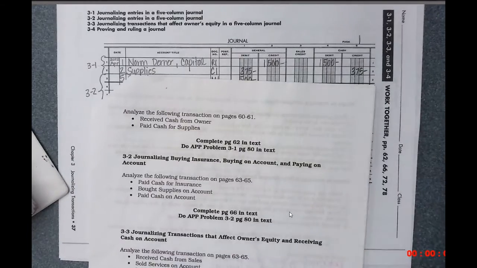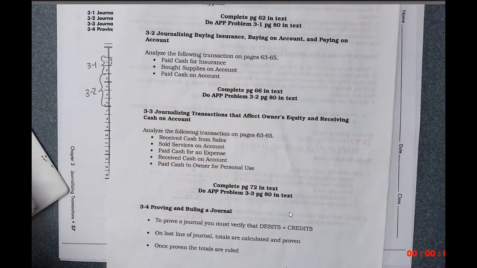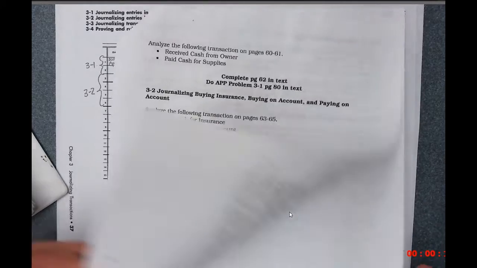Okay, in section 4, we're going to talk about proving and ruling a journal, which basically means that we need to make sure that our debits equal our credits. And so on the last line of the journal, we're going to do totals, and then we will break it down into debits and credits and make sure that they are the same number.